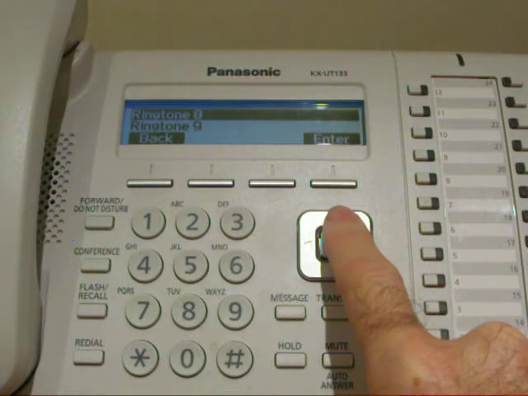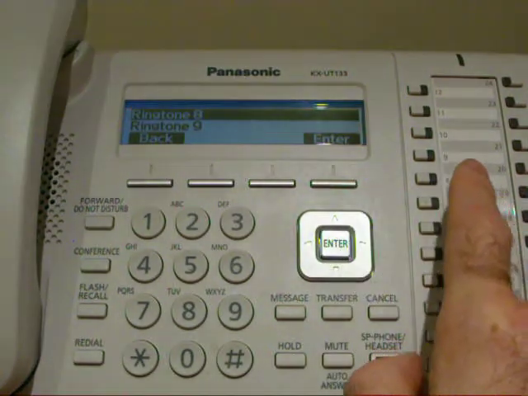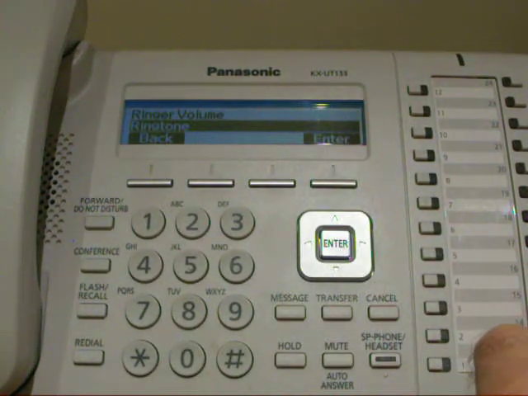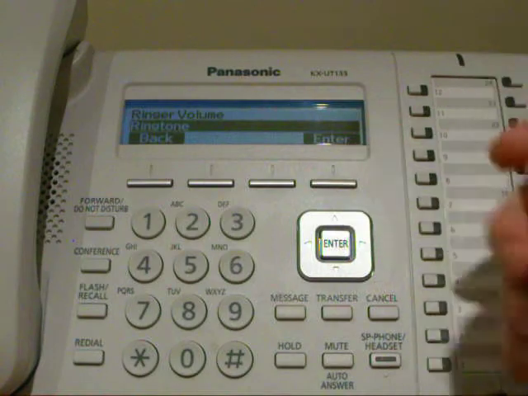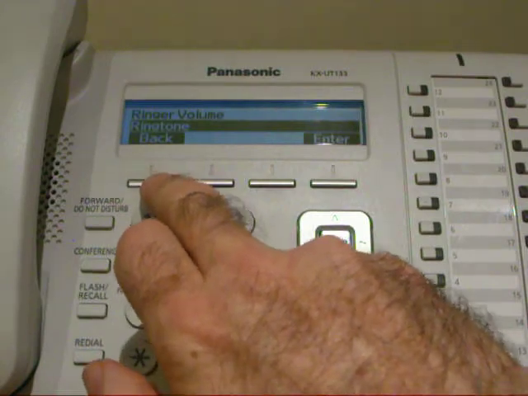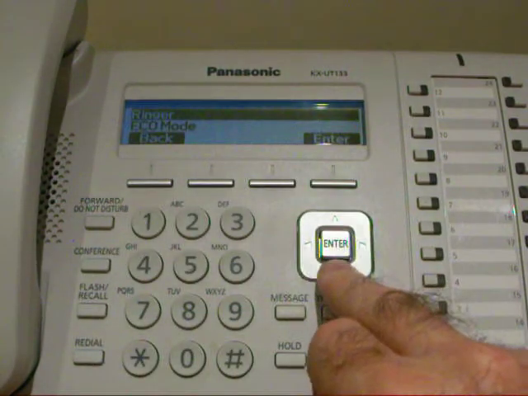And again, if I just wish to leave it at its original settings, I can click the back button and nothing has been changed because I didn't press either of the enter keys. Another setting to go through, if I click on the back button now, is Eco mode.